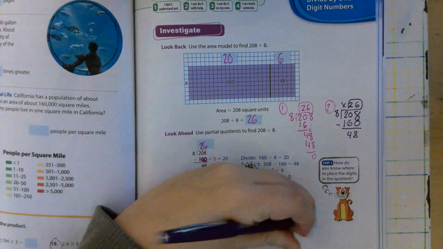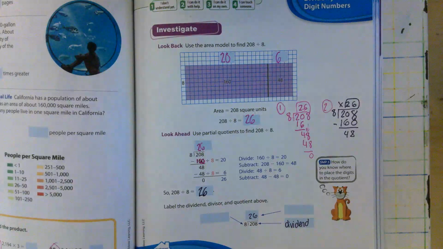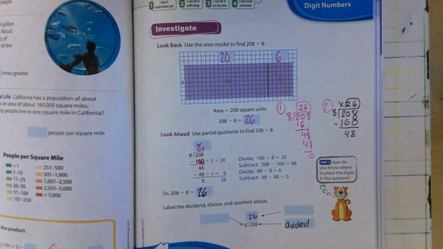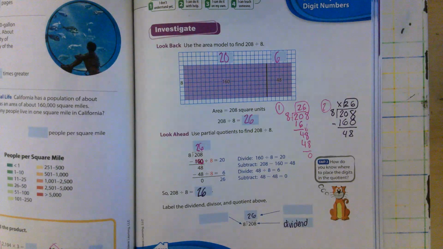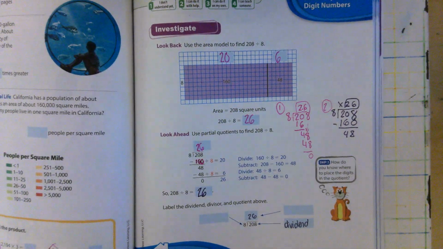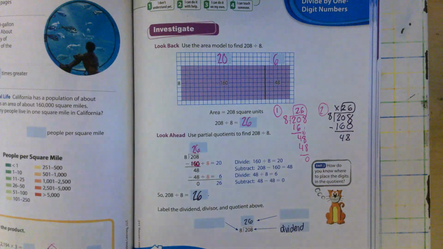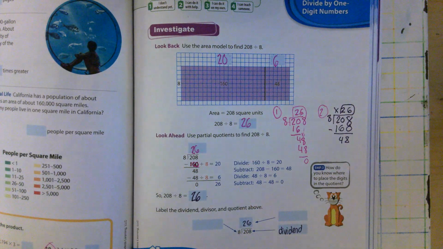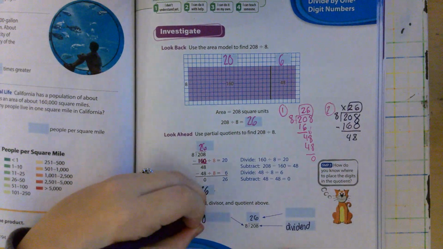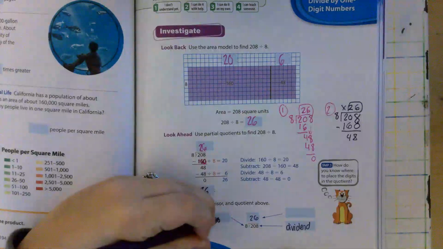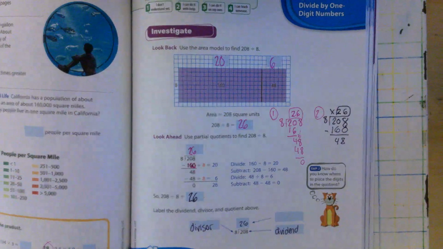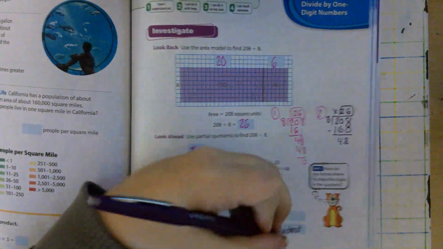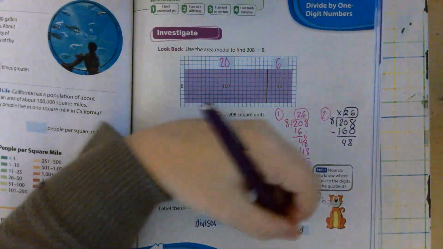Which number is doing the dividing? Lyra. Which number's doing the work? The 8. Yes, that is our divisor. And which one is our answer? Easton. 26. That is our quotient.